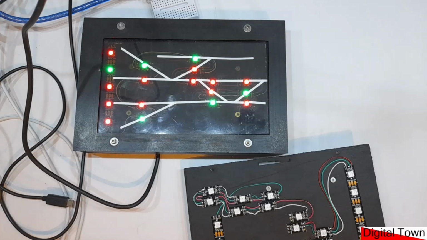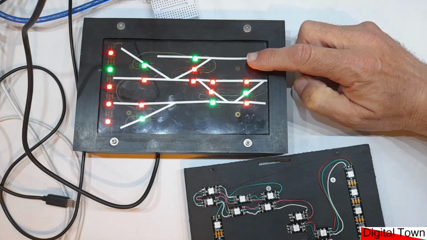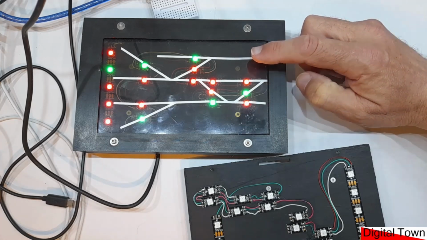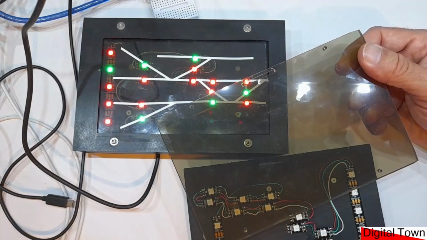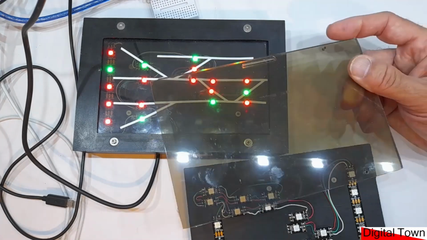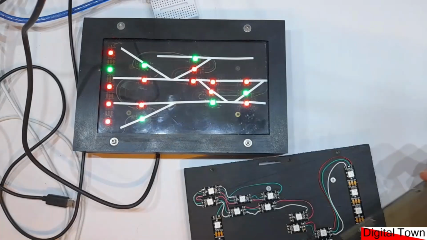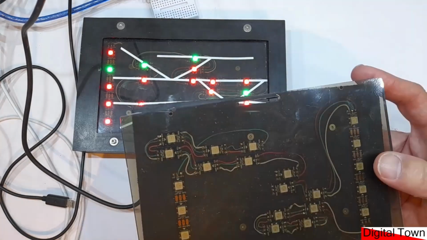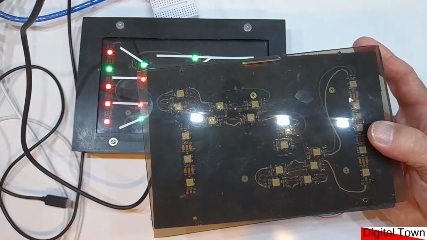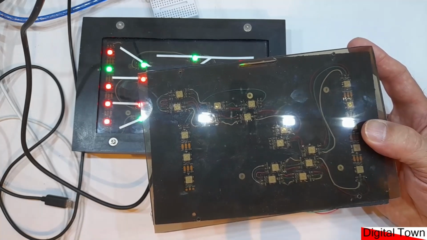So this is the basic construction. On the top layer over here you have the GT911 touchscreen right on the top. That is then mounted over a piece of Perspex. This is quite thick Perspex, but I'd been given it and it was free, so that's what I was using. And that in turn sits on top of the Neopixels. Now, if I was doing it again and having to buy the materials, I'll be honest, I would have used slightly thinner Perspex.